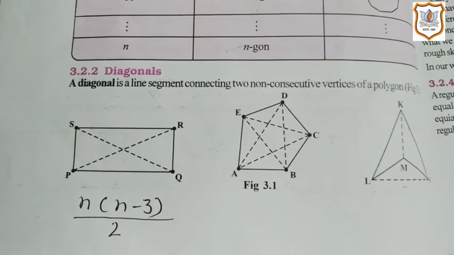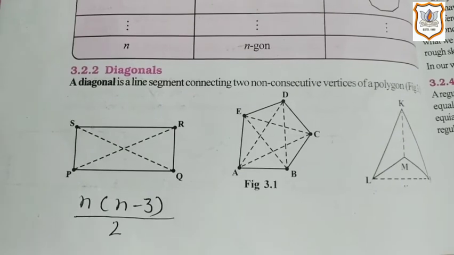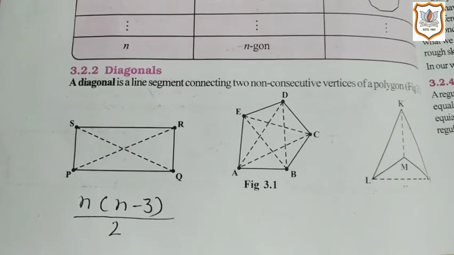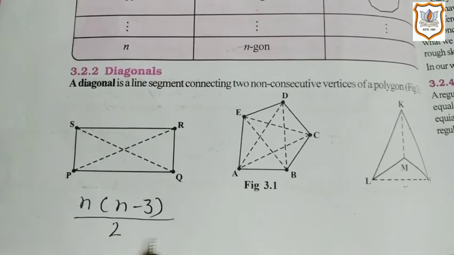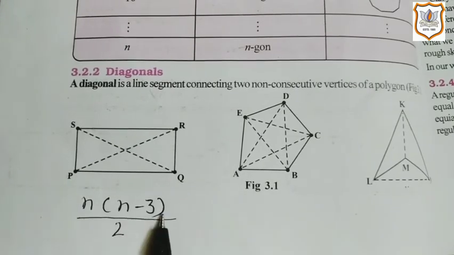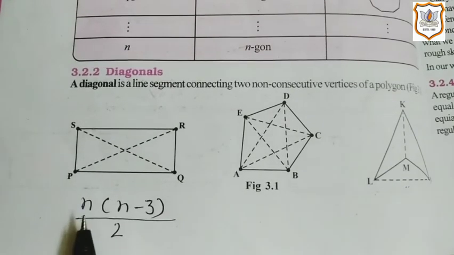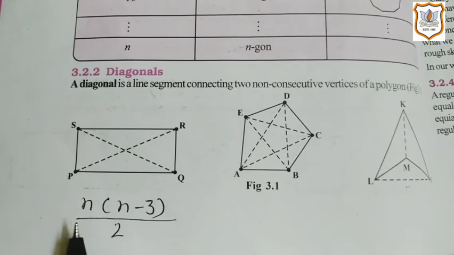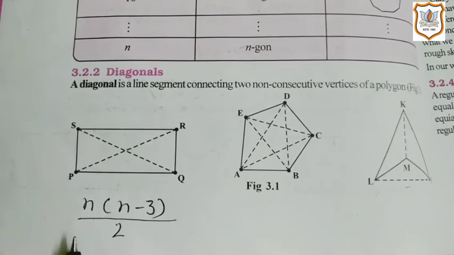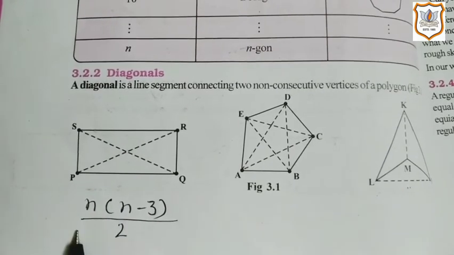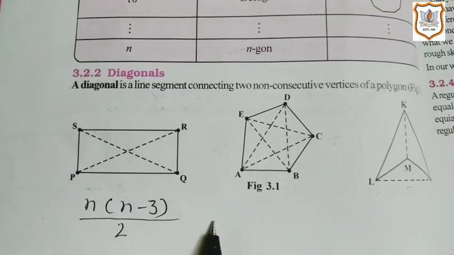Students, if you want to find the number of diagonals in a polygon, we use this formula: n(n minus 3) upon 2. Here n means the number of sides. Clear? So you have to write this formula on this page.